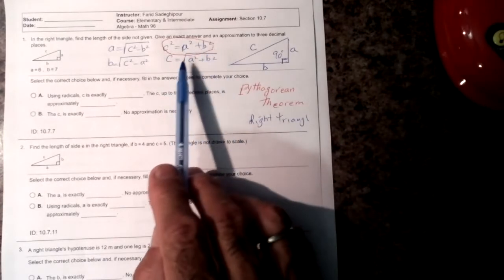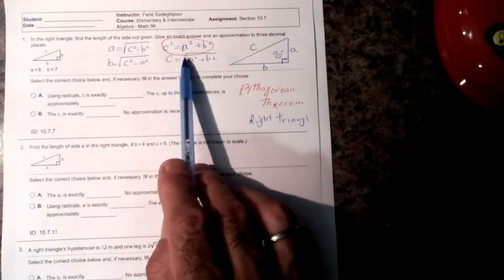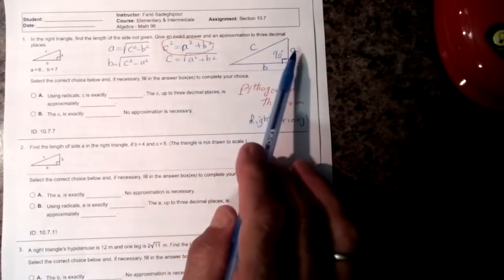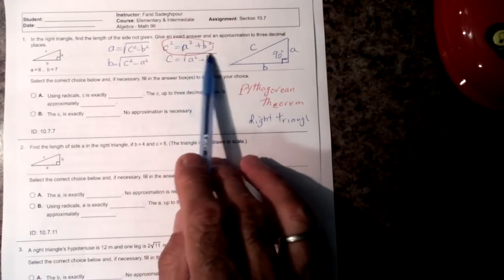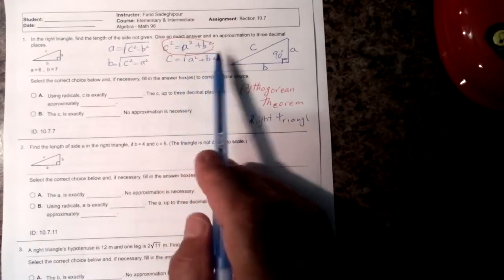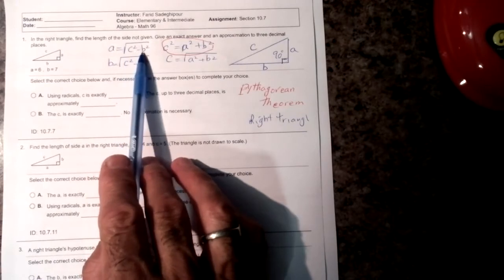So if we are looking for the longest side, they call it the hypotenuse, then you take each side, raise it to the power of 2, find the sum, and take the square root of that. Or if you want to find any of the other sides, under the radical you have the hypotenuse to the power of 2 minus the perfect square of the other side.